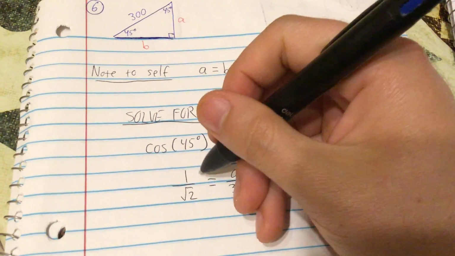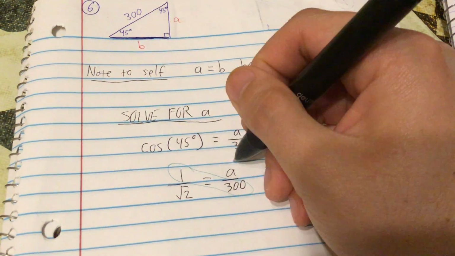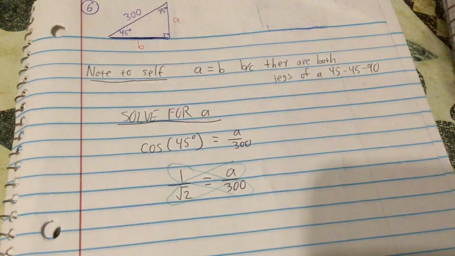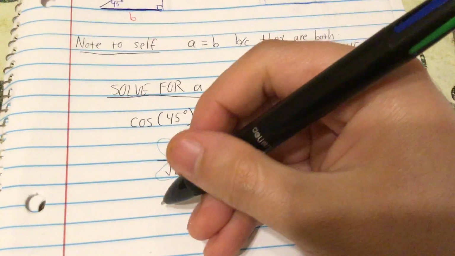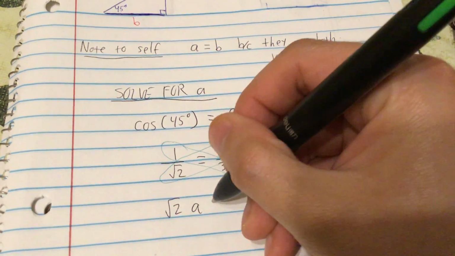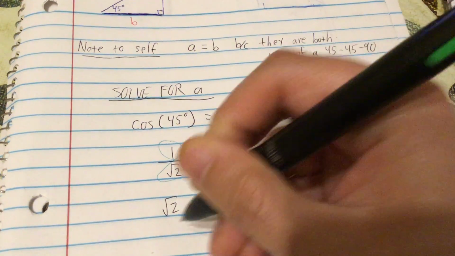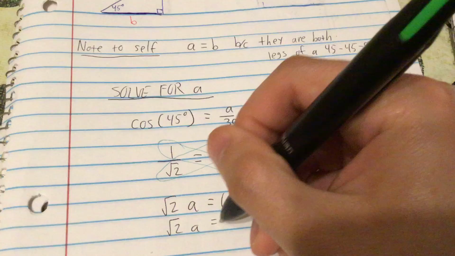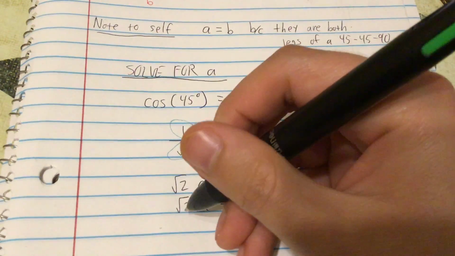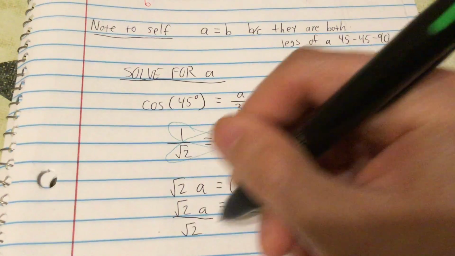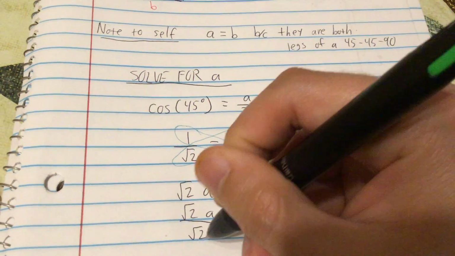And I'm going to cross multiply. So then I get radical 2 times A is equal to 1 times 300, or 300. I'm going to solve for A by dividing both sides by the square root of 2.